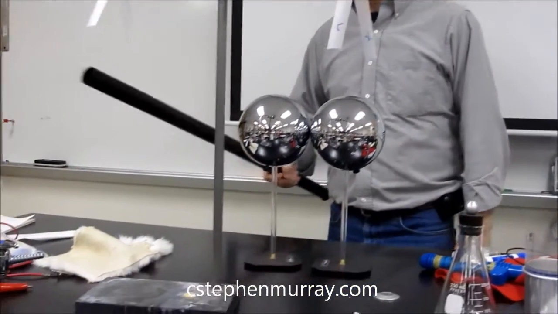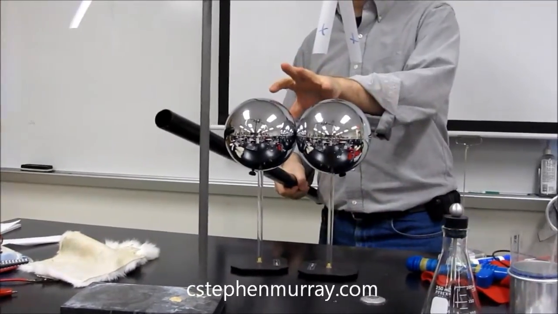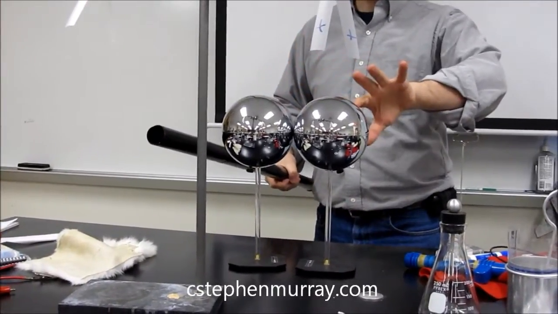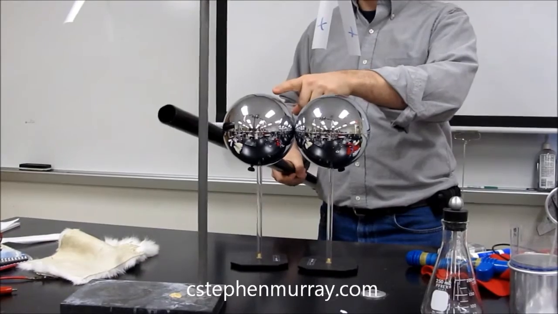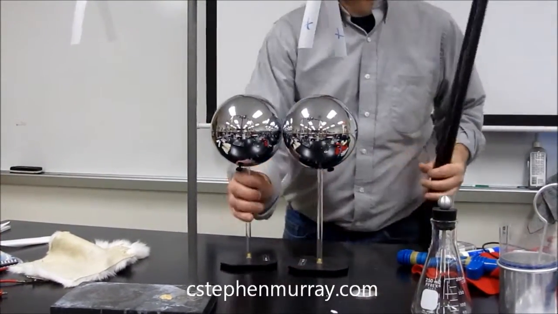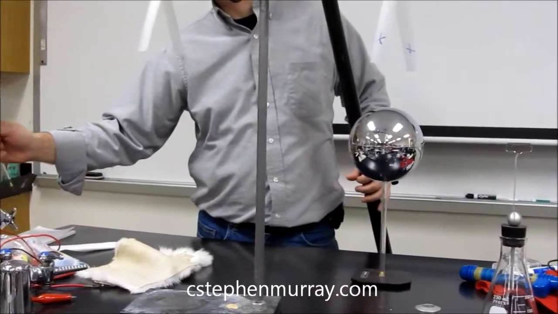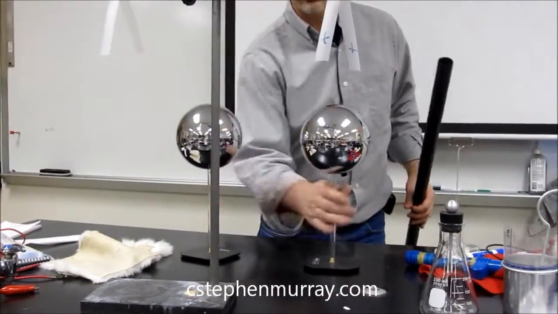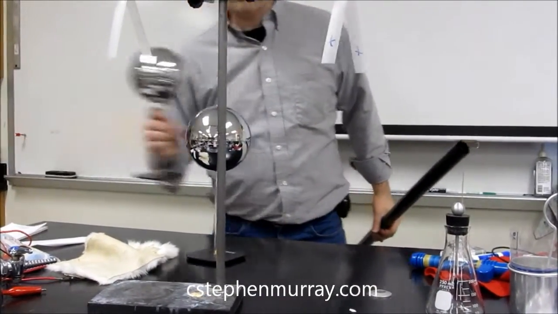Bring it close, and then electrons from the first sphere will race to this side to get away from this massive negative charge. Well, then, oop, I just touched it. You hear a little snap? Didn't want that. Okay, we're going to have to start over here. Neutralize the spheres.